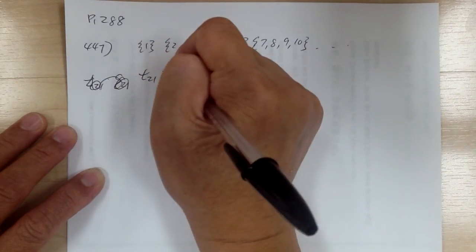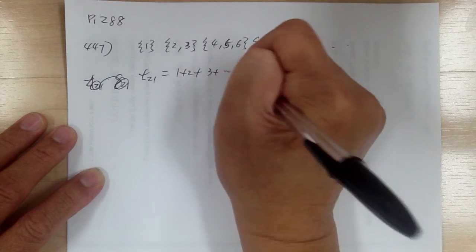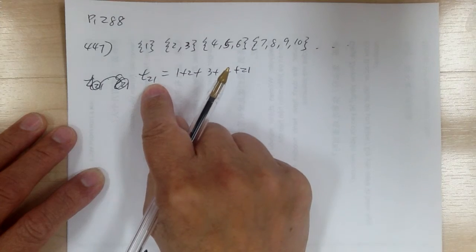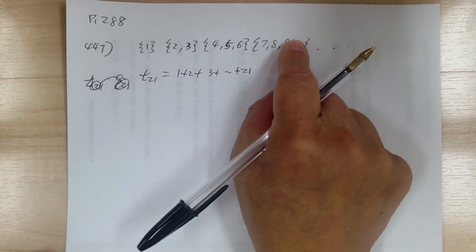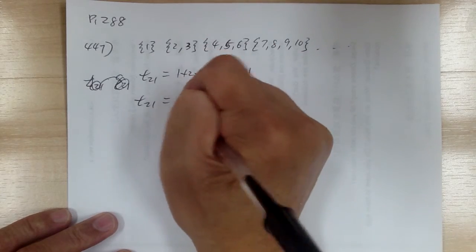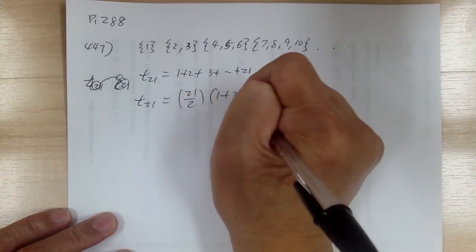So this will equal 1 plus 2 plus 3 plus dot dot dot all the way to 21. So the term T21, you have to add all this together. So T21 equals 21 over 2 because there are 21 terms, times 1 plus 21.